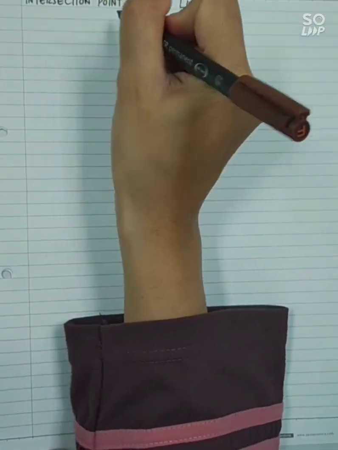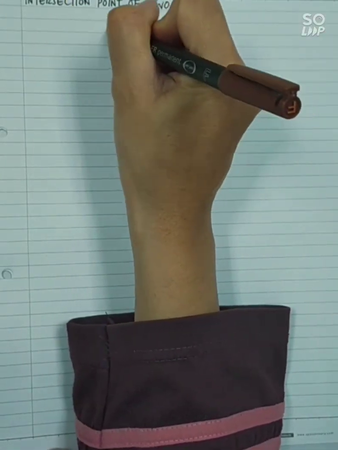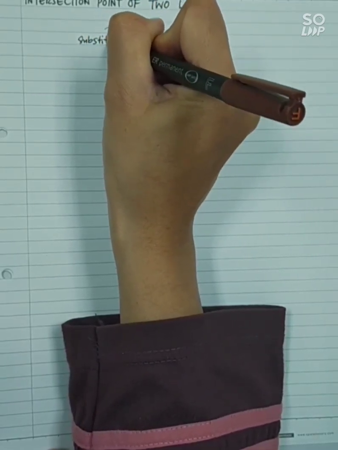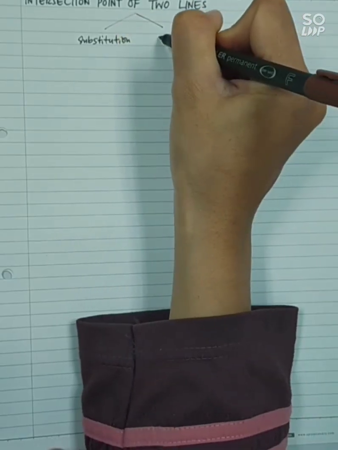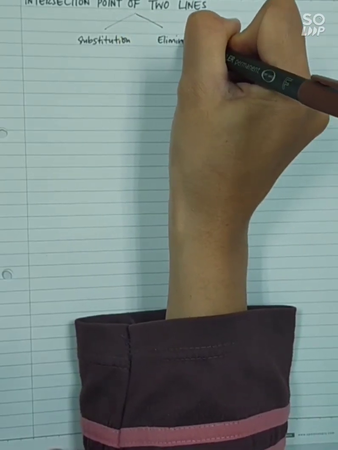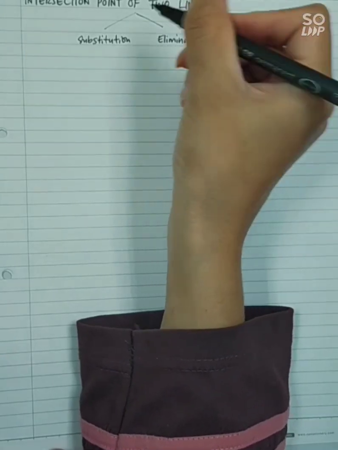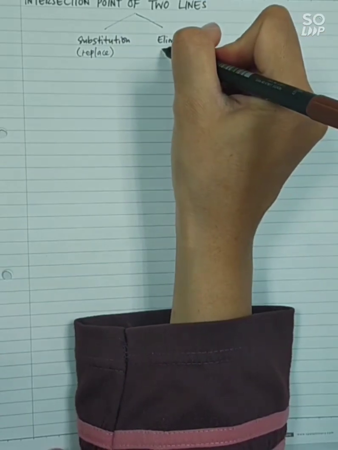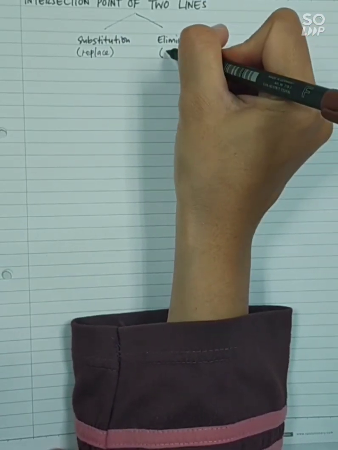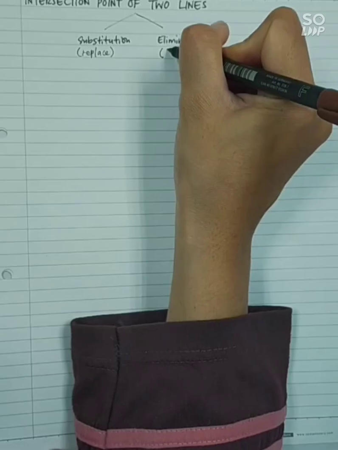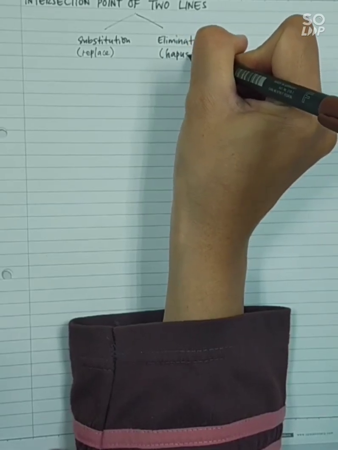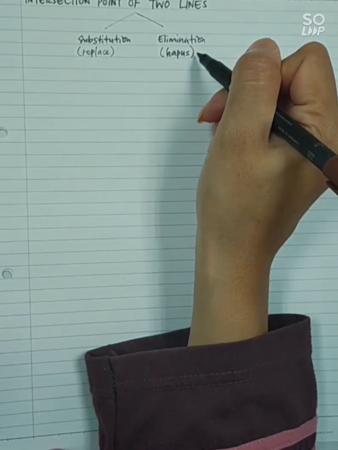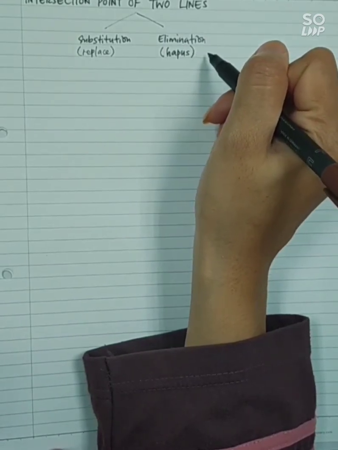So there are two ways: substitution or elimination. Substitution means you will replace. Eliminate, in Bahasa, awak akan hapuskan. Hapuskan maksudnya kita akan buat operasi, biasanya kita akan buat operasi tambah atau tolak.